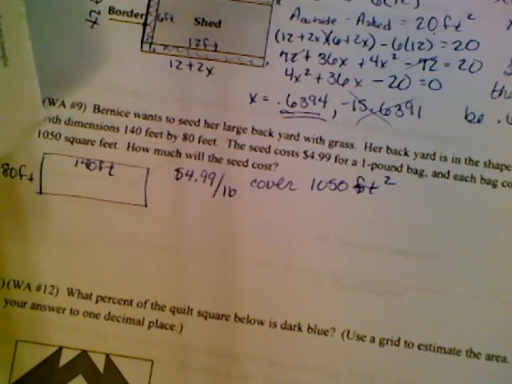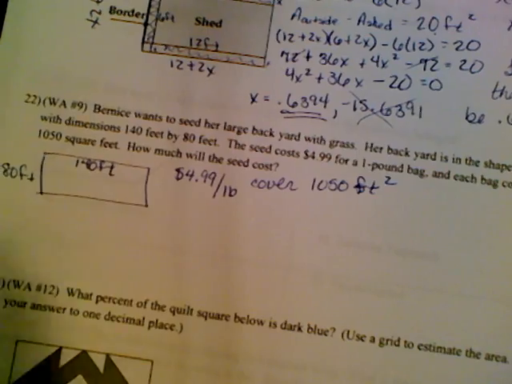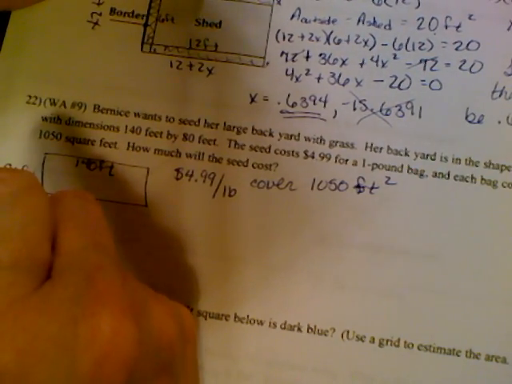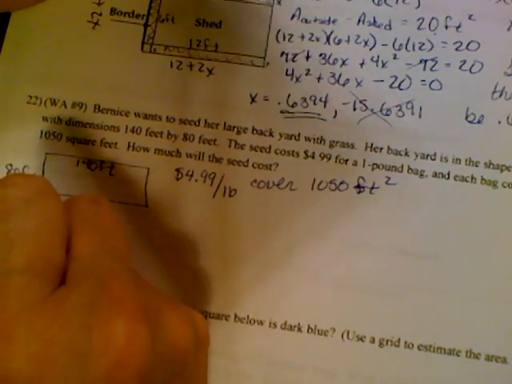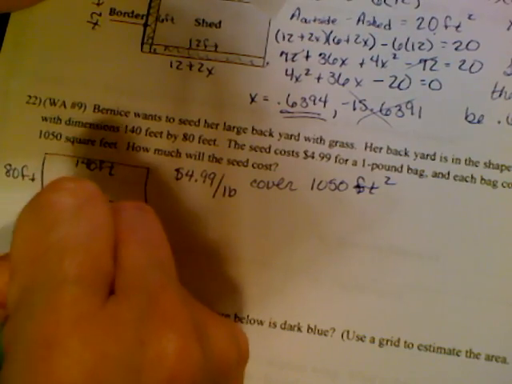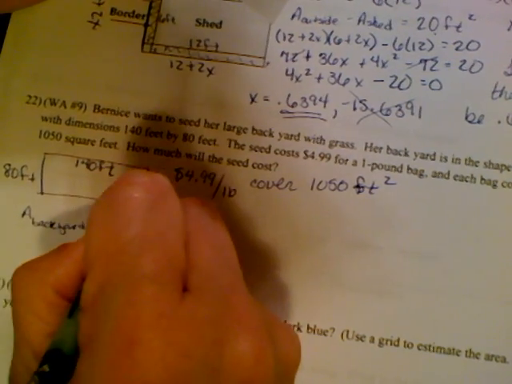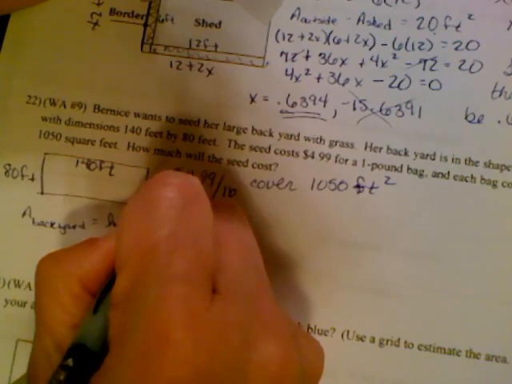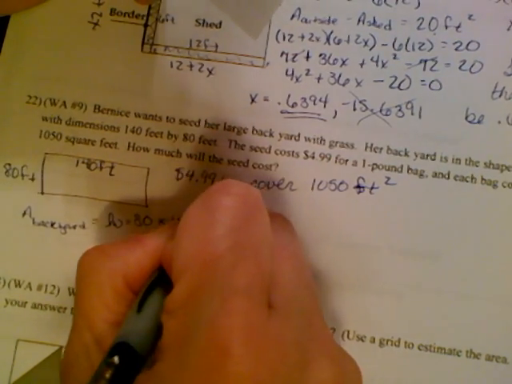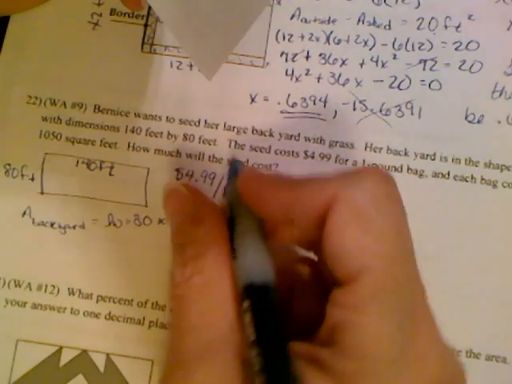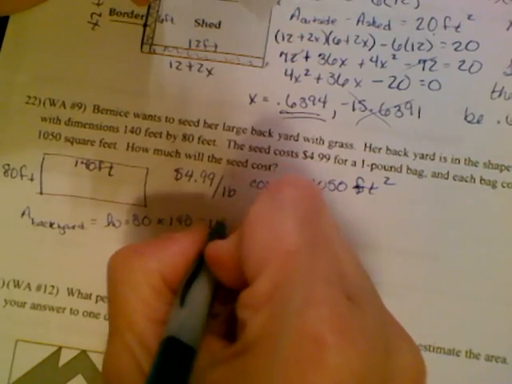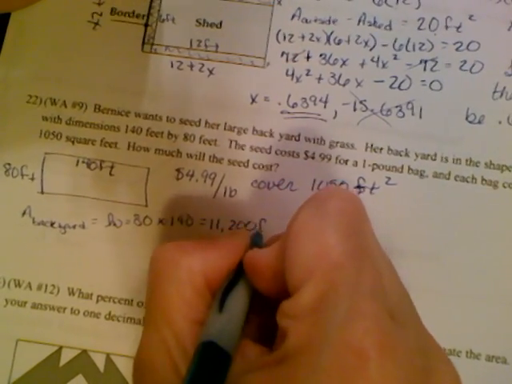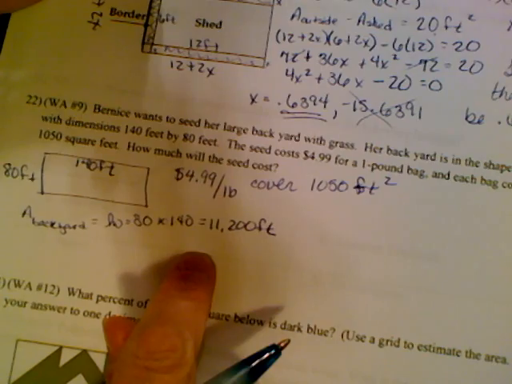Well, you have to find the area of the backyard, which is length times width. So that's going to be 80 times 140, which gives me an area of 11,200 feet squared.